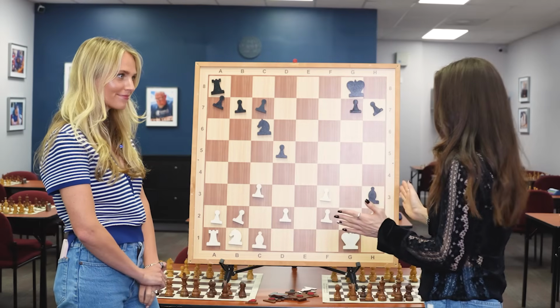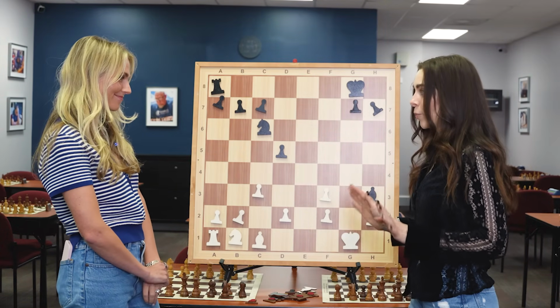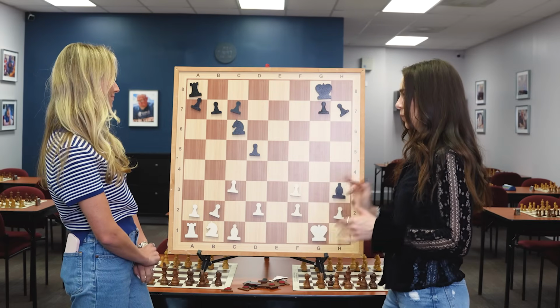Threat number 2, checkmate threat. In this position, you can create a threat of a checkmate. And guess what? Your opponent will have nothing to do with it and is going to lose. You're playing with black.